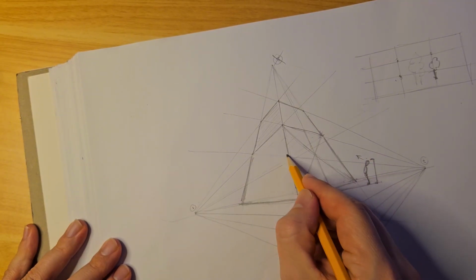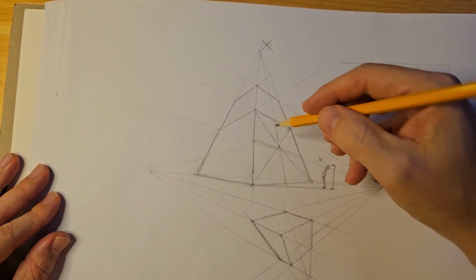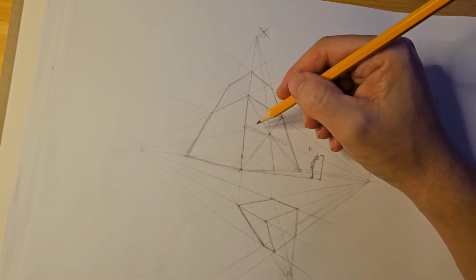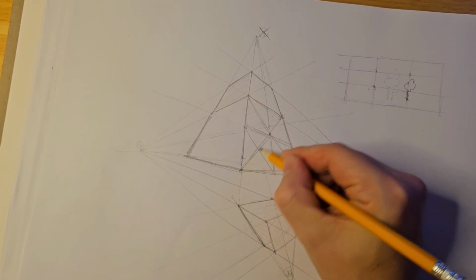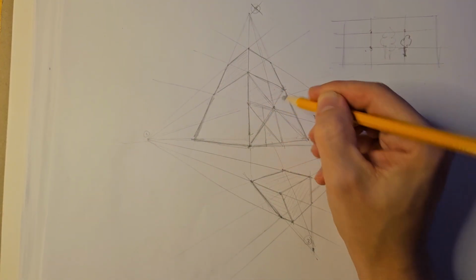And you can do that likewise going to number 2. So now you've got your center point here. And say if you want to draw a window in this space, create another cross. Okay. Center that.